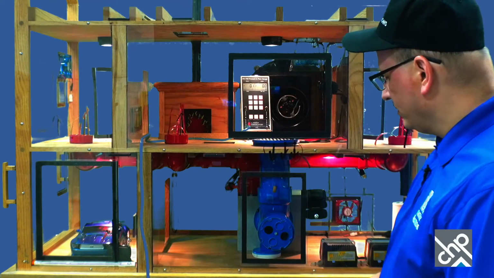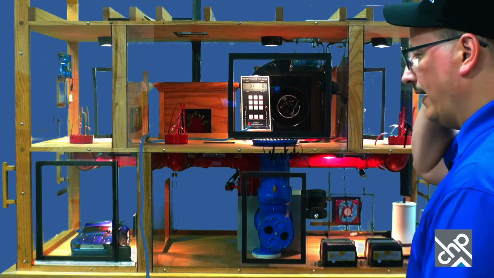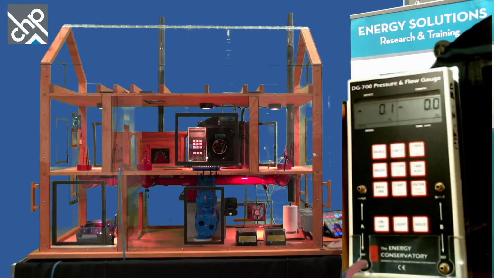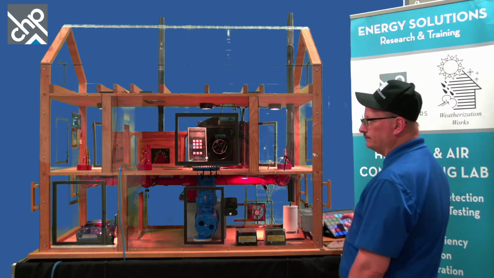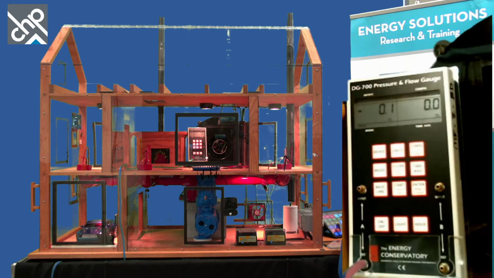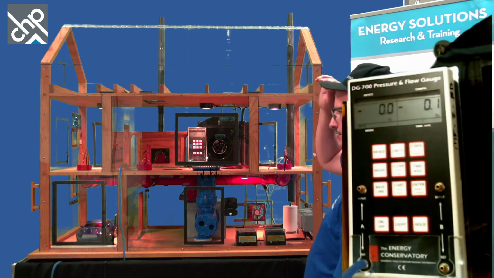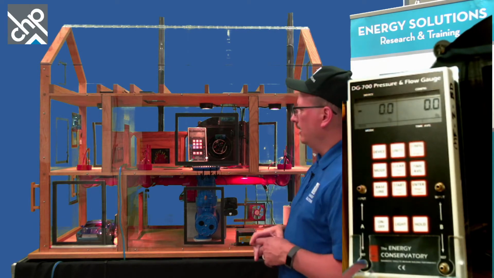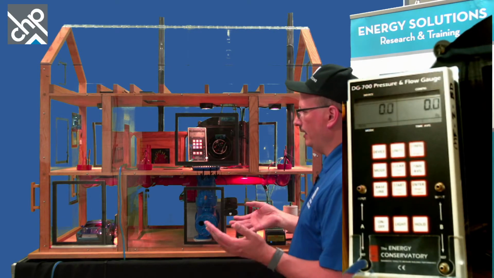So what I want to show here is the manometer reading, and I'm going to go back out here where you can see it. There it is. You can see that the pressure there is basically 0. I've got the air handler on, and there's no pressure difference.